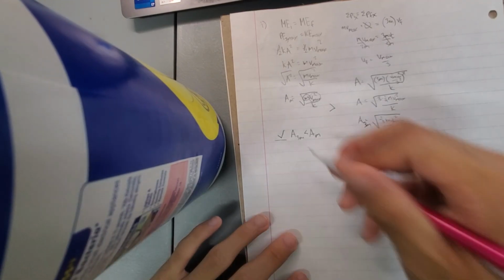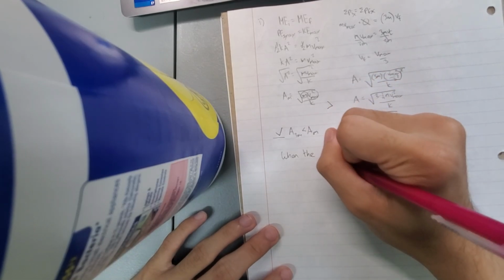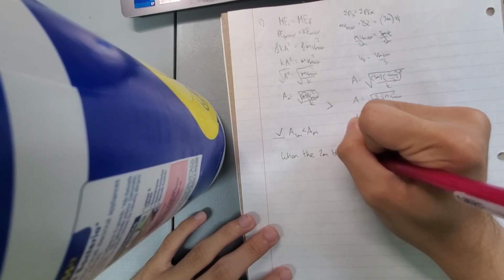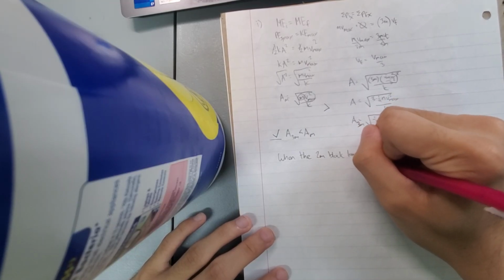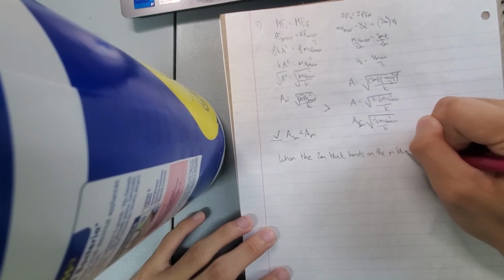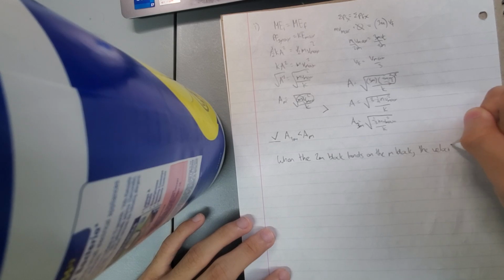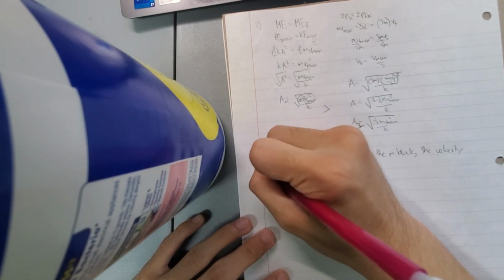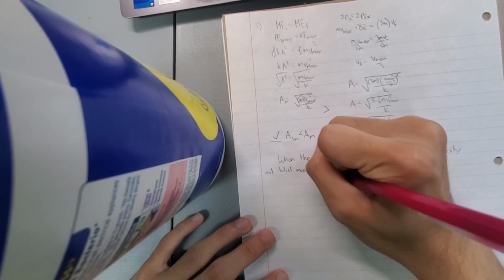Okay, let me say everything that I just said into a paragraph response. Okay, when the 2m block lands on the m block, the velocity and total mass changes.